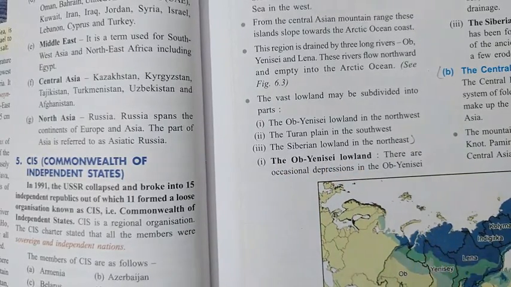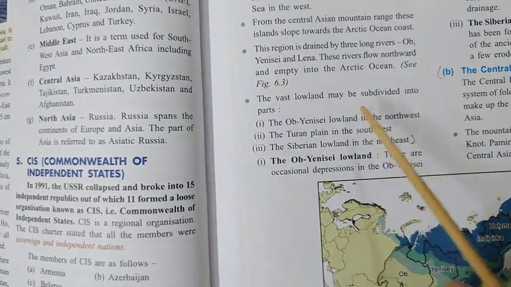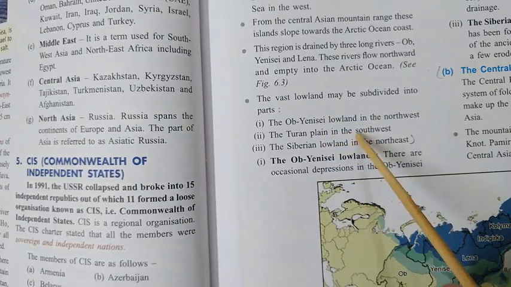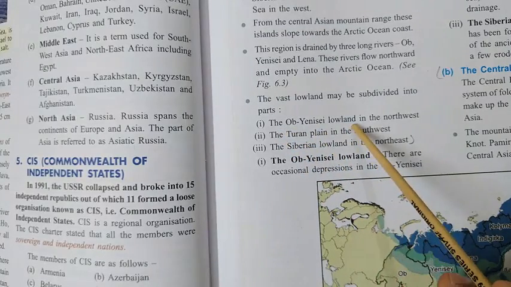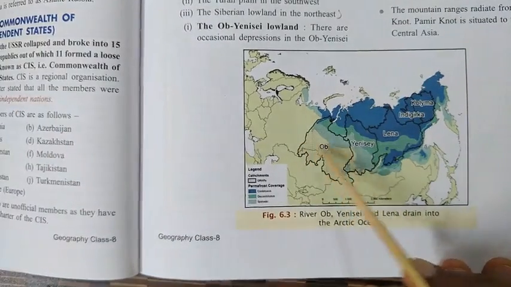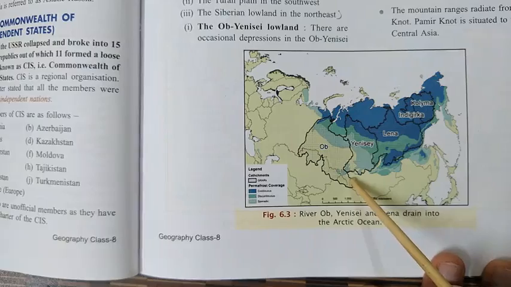The whole plain region in Russia, because it is the biggest plain in the world, is divided into 3 subdivisions. What are they? The first is the Ob-Yenisei lowland. Look here in the map, between the Ob river and the Yenisei river, this whole region is called the Ob-Yenisei lowland.